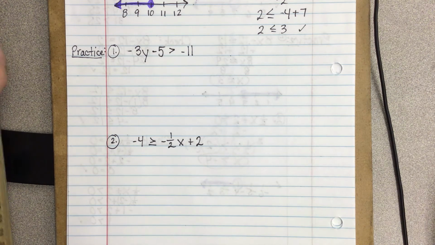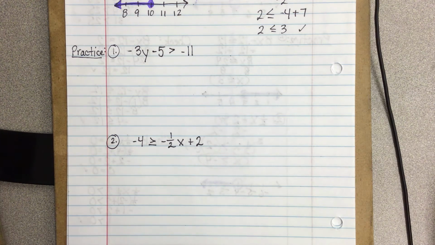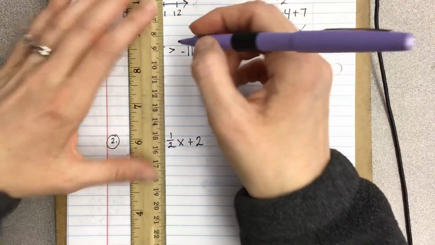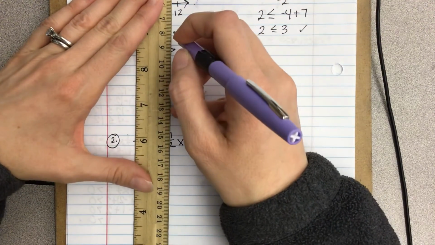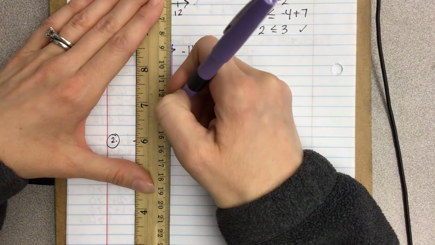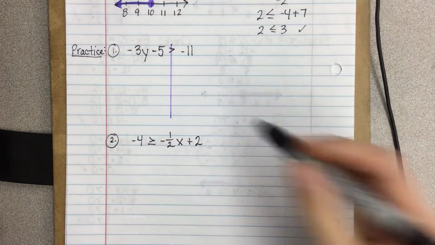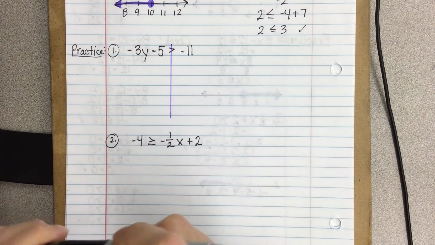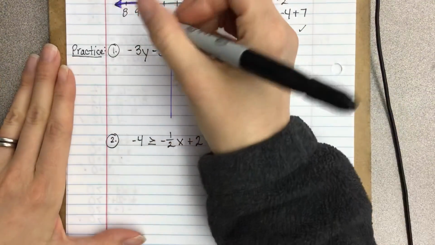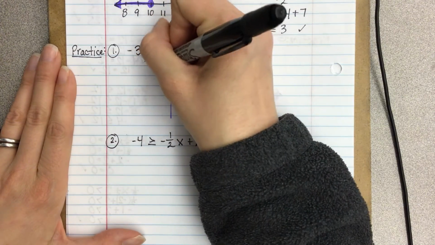All right, let's see how you did. I'm gonna go through it pretty quickly so that you can get to your answers here. Okay, oh, I keep making that line too long and then I run out of space for my number line. Okay, I'm gonna do everything like I normally would.